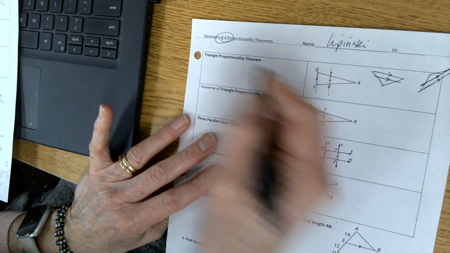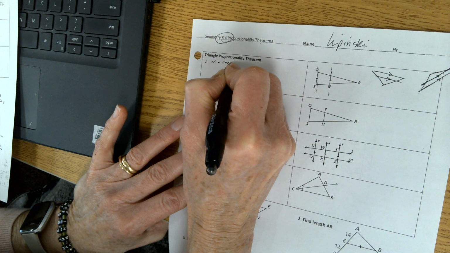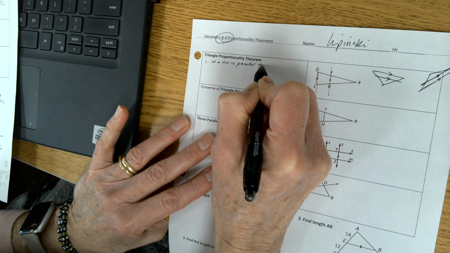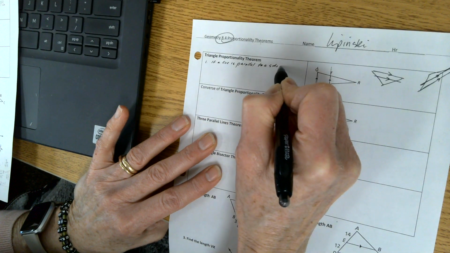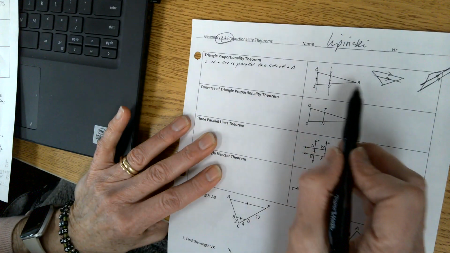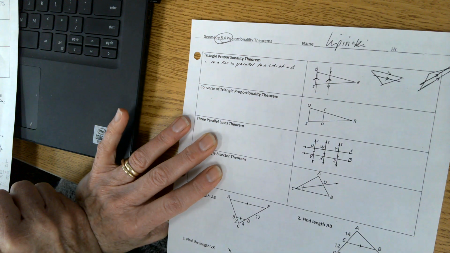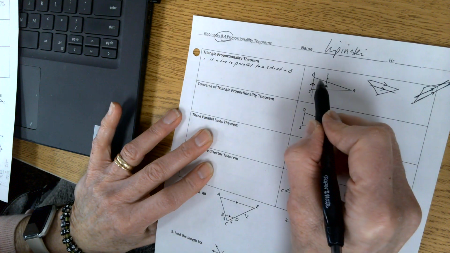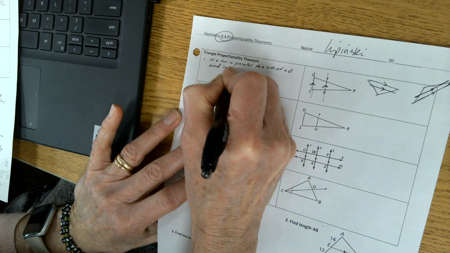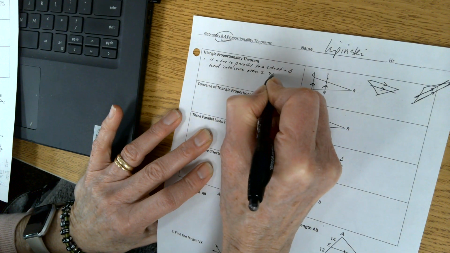That's it. So, if a line is parallel to a side of a triangle, that's the first part. It has to be parallel to one side of the triangle. It does not matter which side. Remember, these symbols mean parallel, okay? It has to be parallel to one side, and it has to intersect the other 2 sides, okay?